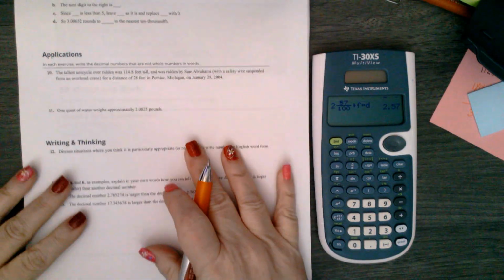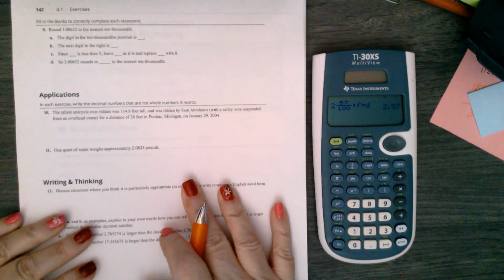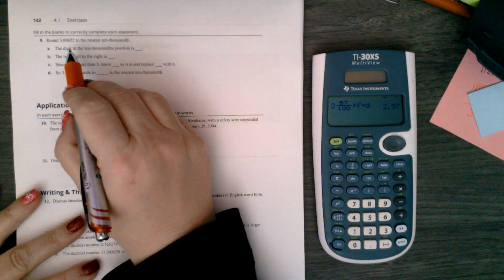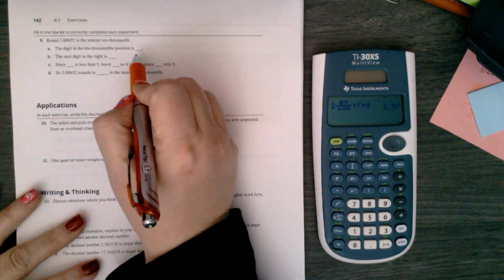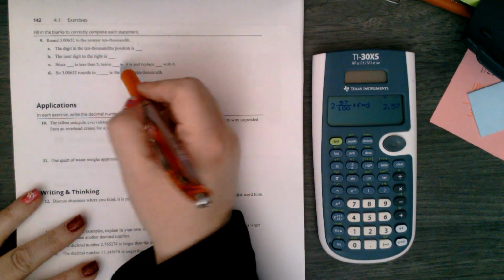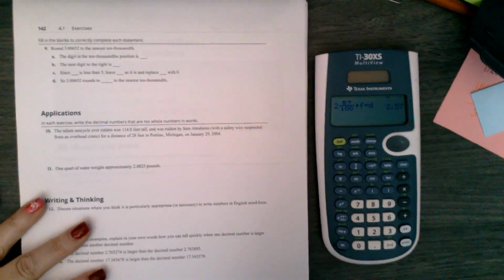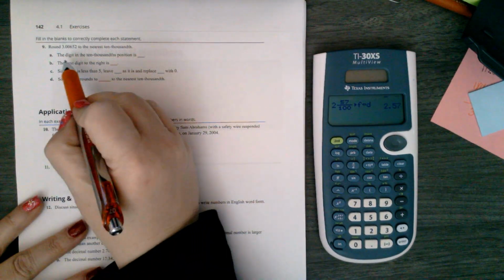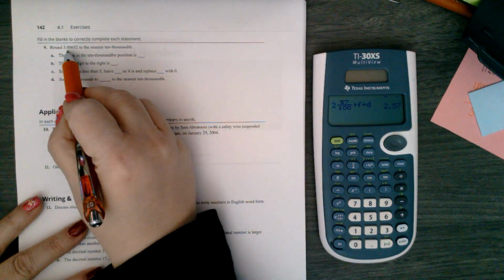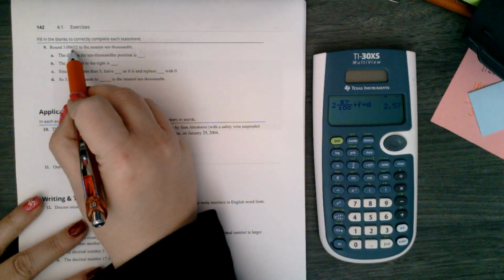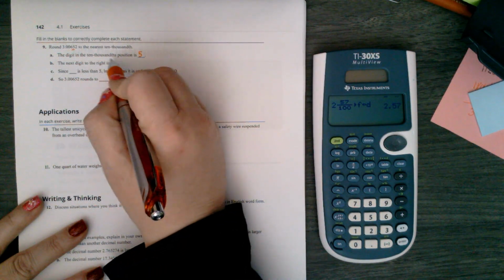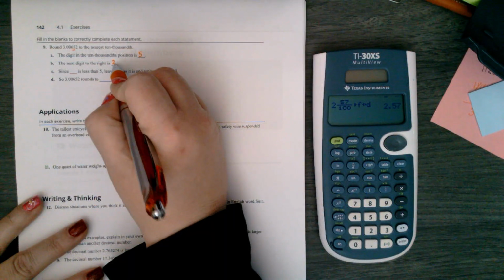They want us to round this to the nearest 10,000ths. Says the digit in the 10,000ths position is. Let's see if I can get this a little bit clearer for you. There you go. So tenths, hundredths, thousandths, 10,000ths. That's a 5. The next digit to the right is 2.